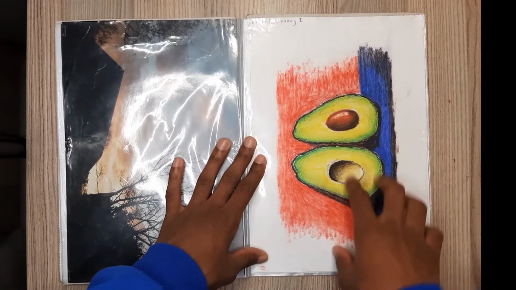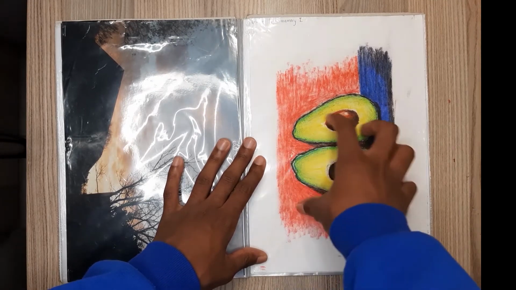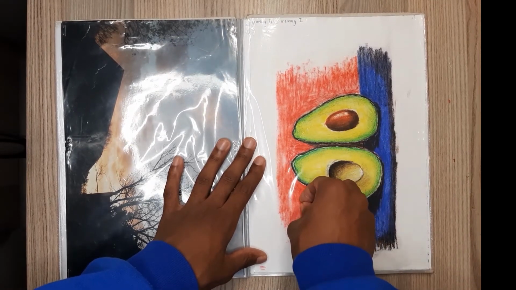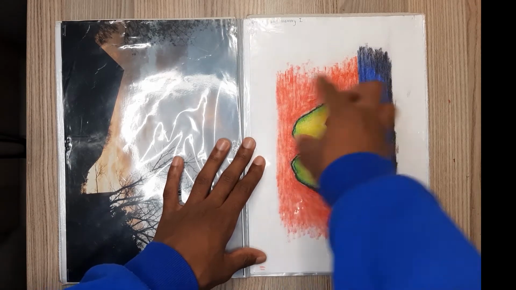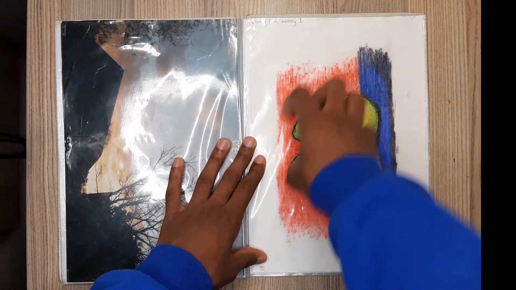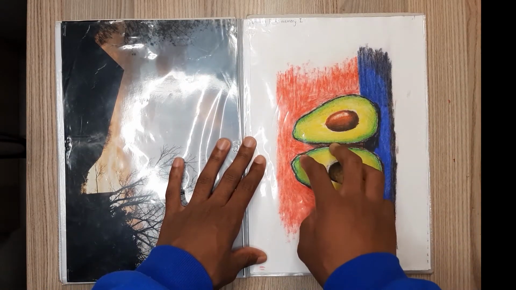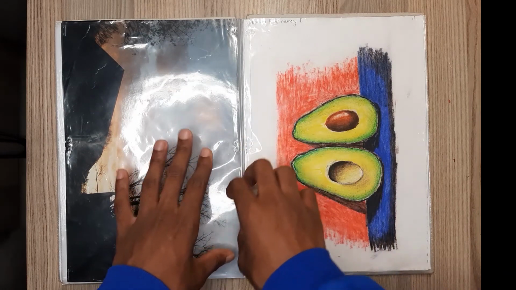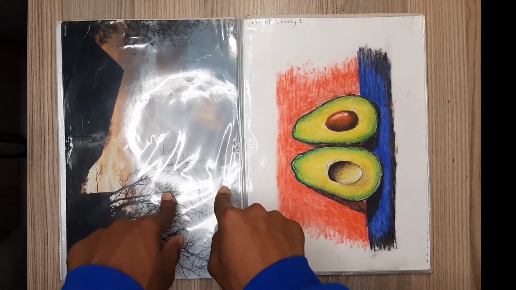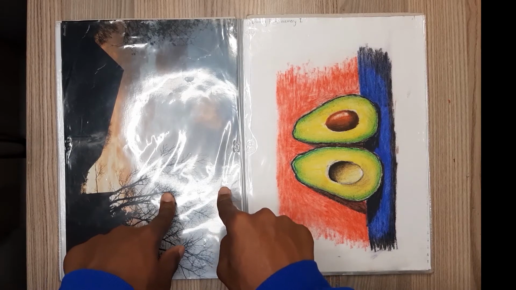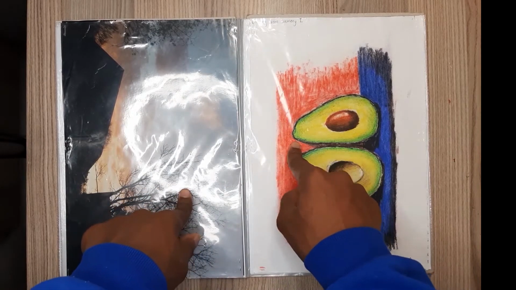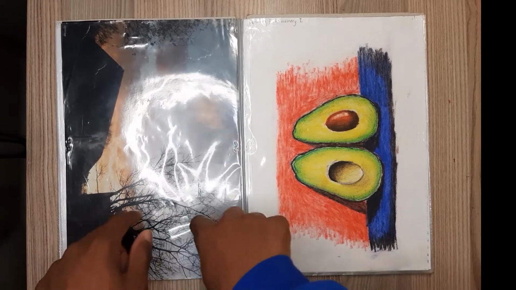And then another avocado, this one done in soft pastels. With this drawing, it was drawn from memory, and I say it's drawn from memory because I had practiced before I did the oil painting on the previous one.